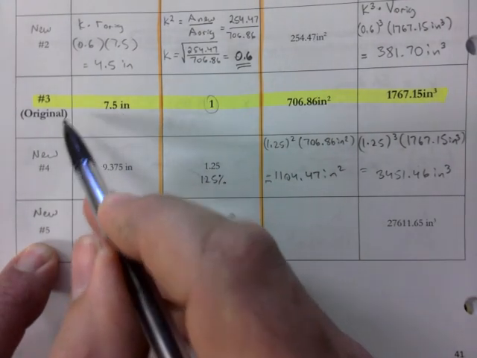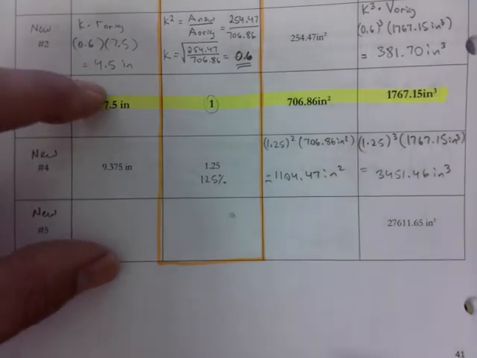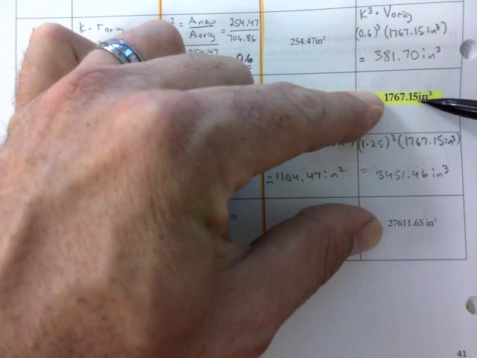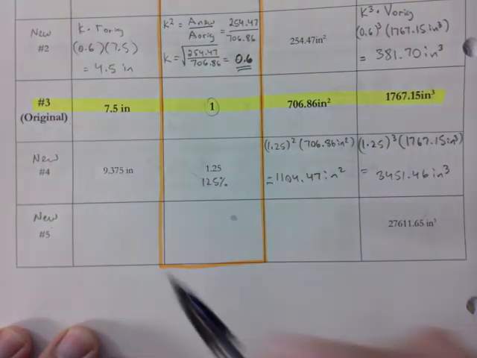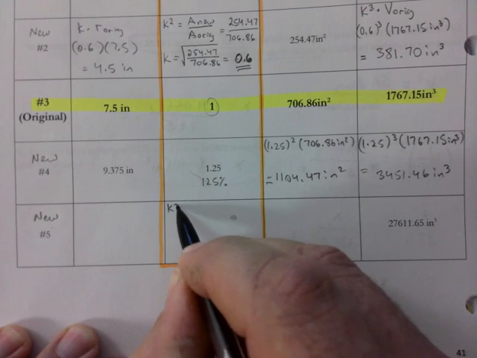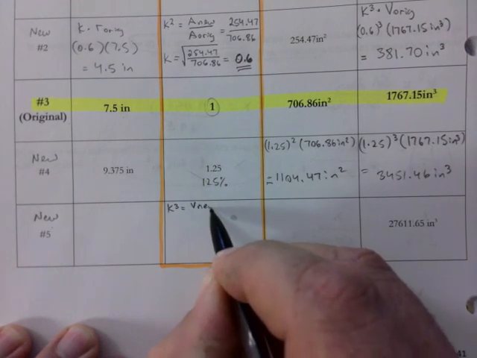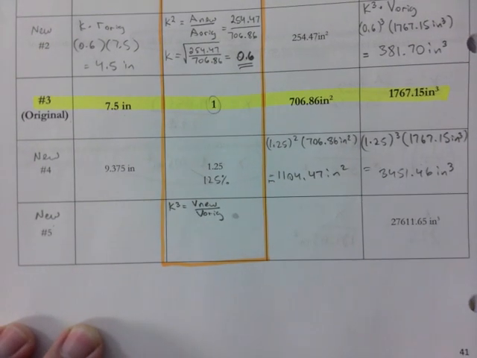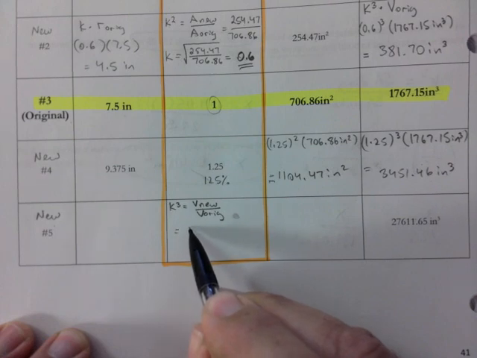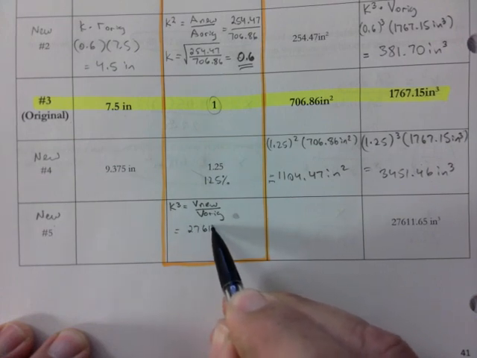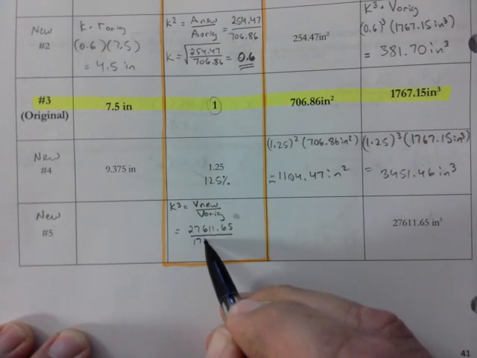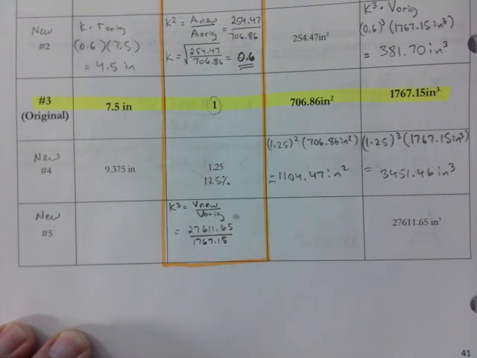So I'm going back to the original and that one now. I don't have the scale factor. That's worth noting. Don't have both. I do have both volumes, so I need to use this one. K cubed is volume of new over volume of original. I'll probably run out of space here, but here we go. So the new one is 27,611.65 over 1767.15. They're both cubic inches, so I'll just leave it like that.